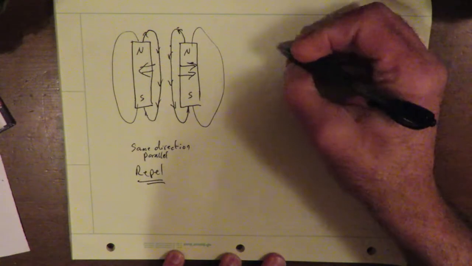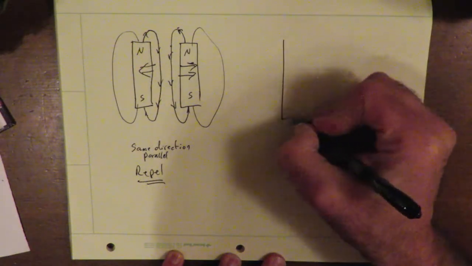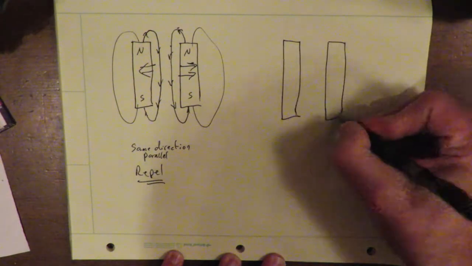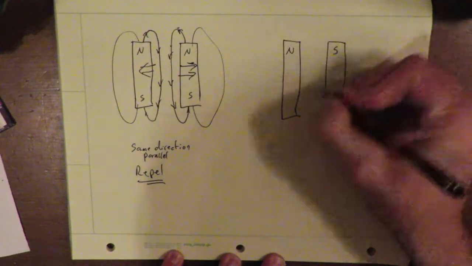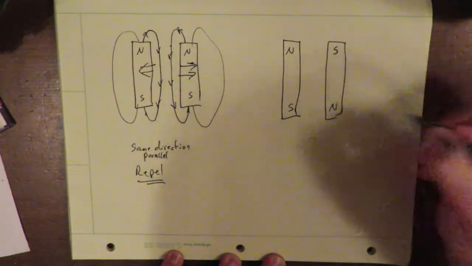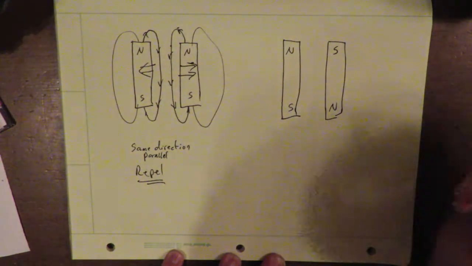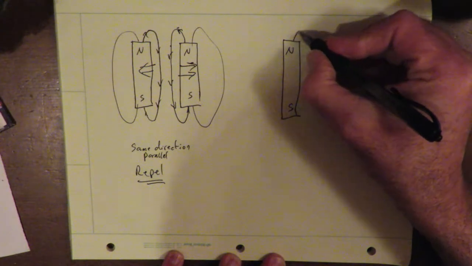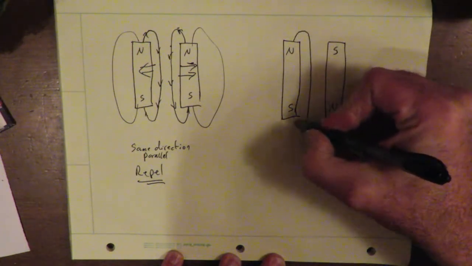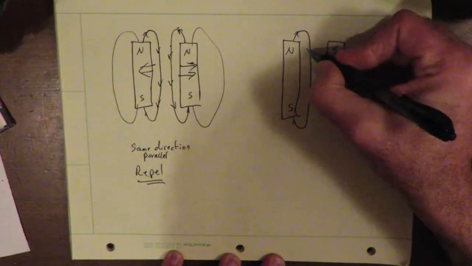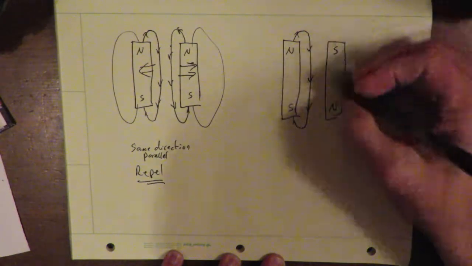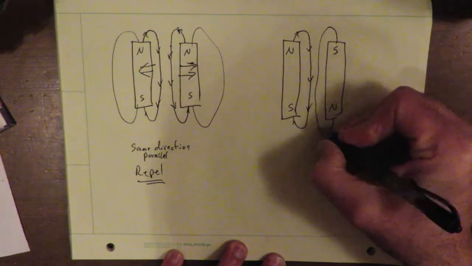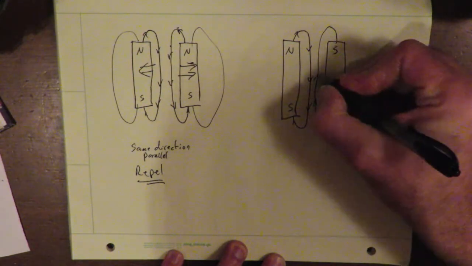Now, conversely, if we lay our two bar magnets north-south, south-north, we know from experience that these things are going to attract each other. Now, how do the fields look? We have field coming out of the north into the south, like so, and out of the north and into the south, running this direction.